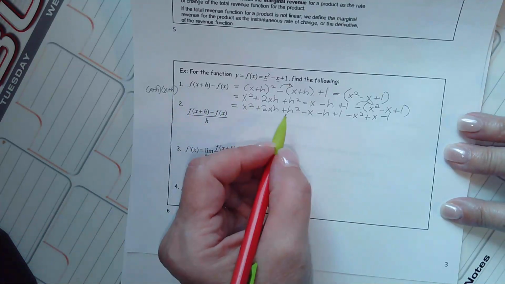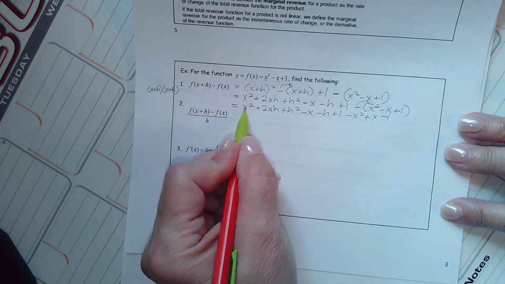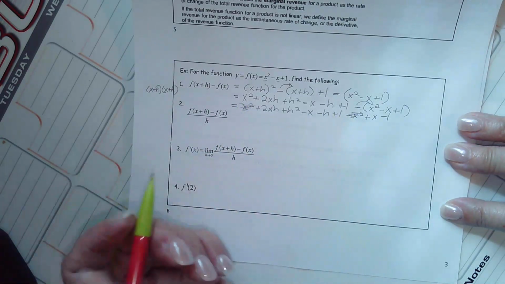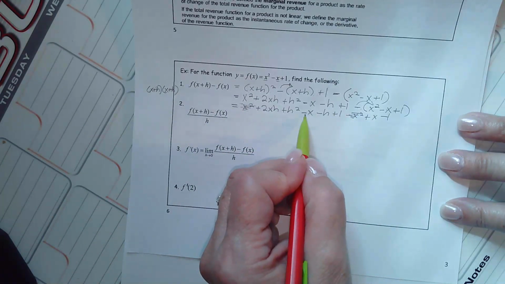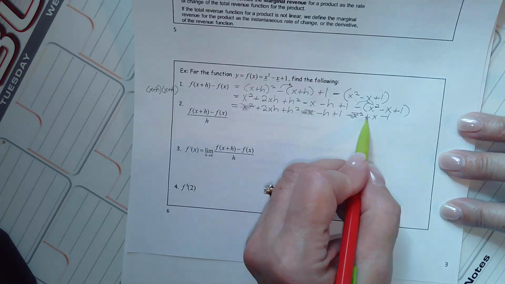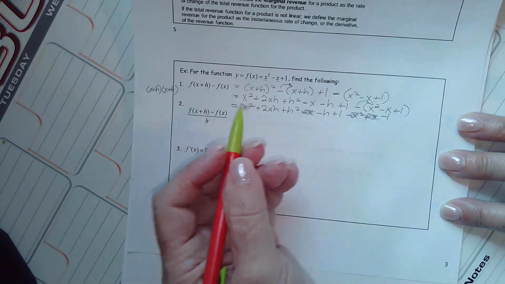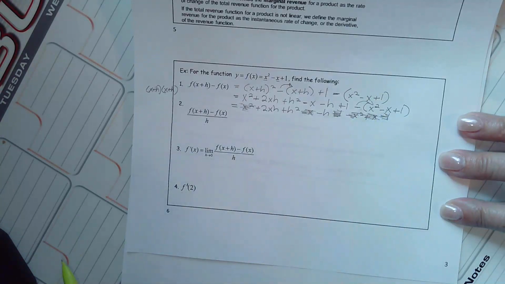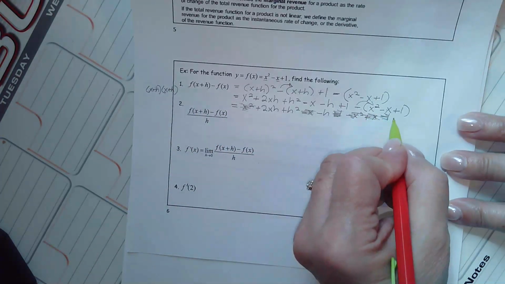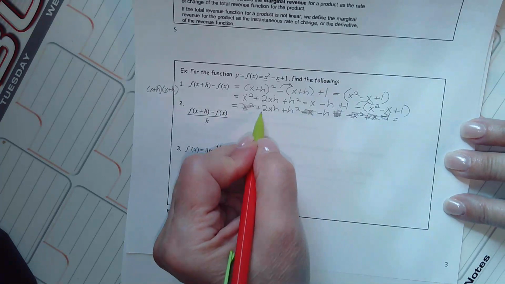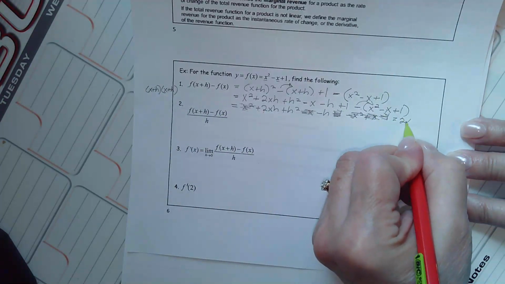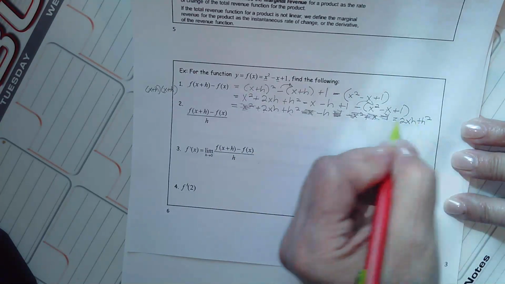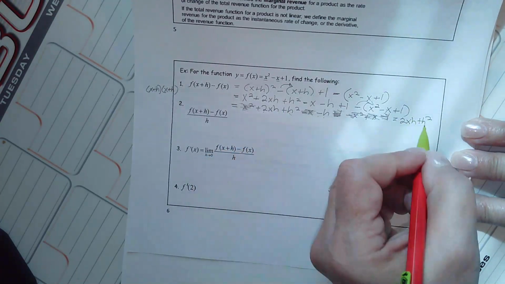Let's look for any like terms. I've got a positive x squared and a negative x squared. Gone. I've got a negative x and a positive x. Gone. I've got a positive 1 and a negative 1. Gone. So what are we left with? We are left with 2xh plus h squared minus h.